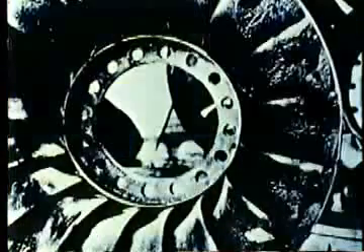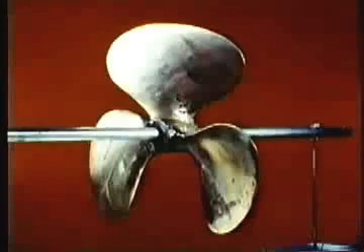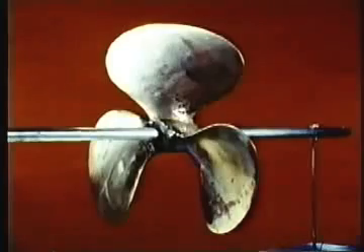The pressures associated with collapse are high enough to cause failure of metals. Here is cavitation damage on the runner of a large hydraulic turbine, which operated under cavitating conditions for an extended period of time. This propeller operated under cavitating conditions for only a few days.